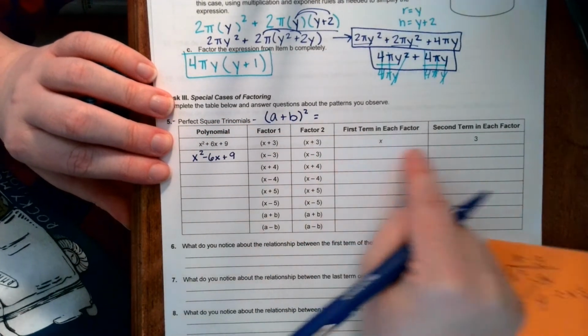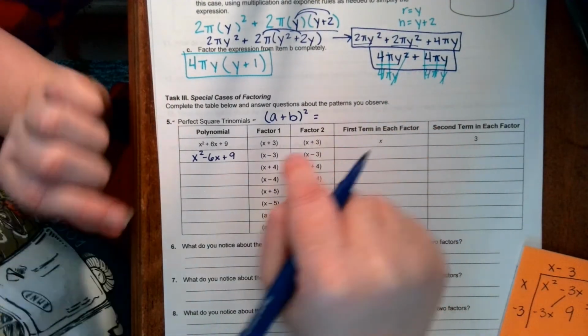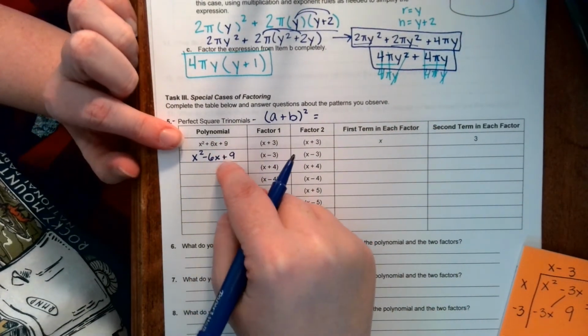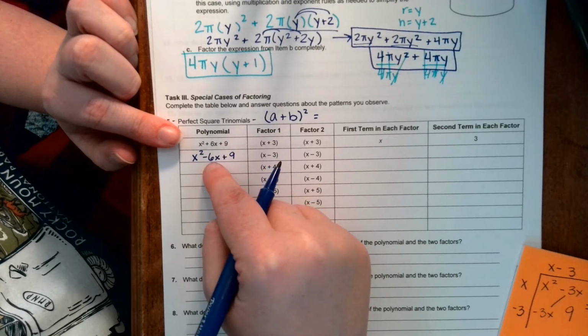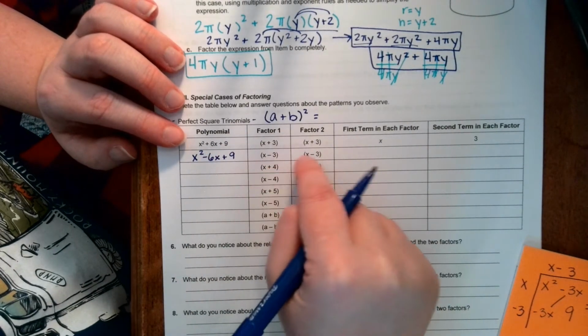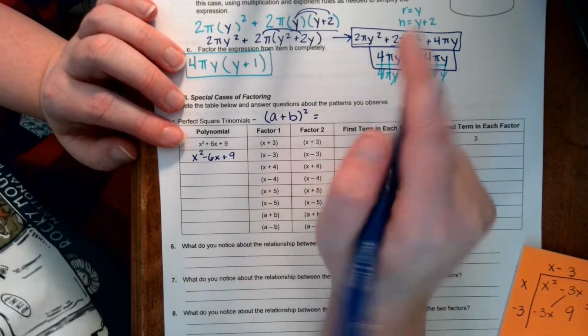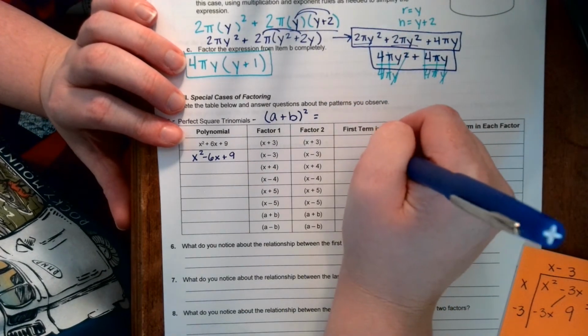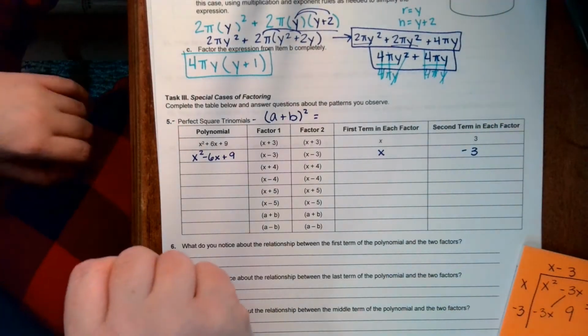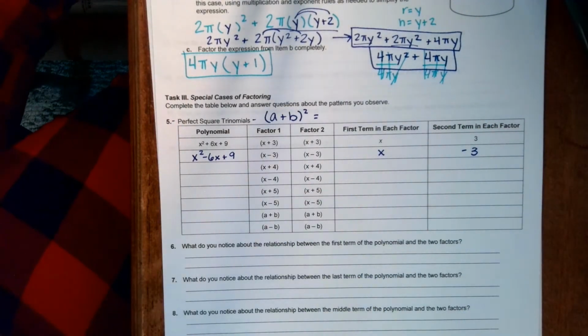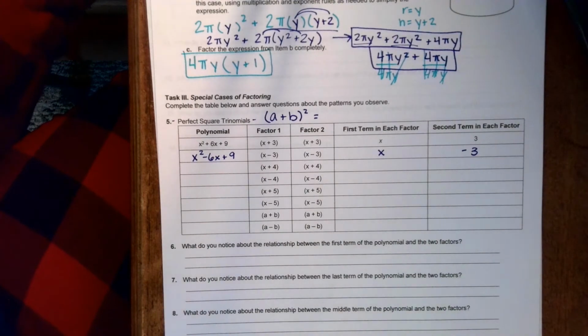So let's just see what we notice. These two things look exactly the same, except the middle term is positive, the middle term is negative. Here, when I look, I have two negatives. So my first term in each factor is x. My second term in each factor is negative 3. All right.